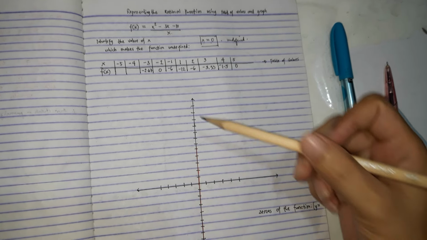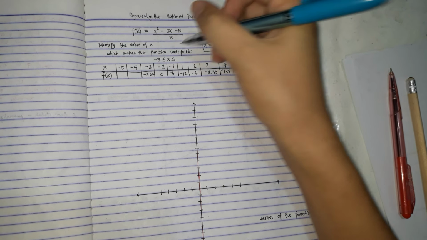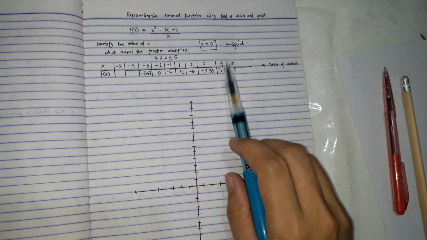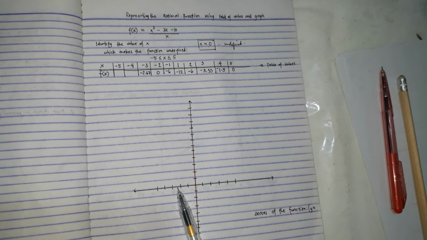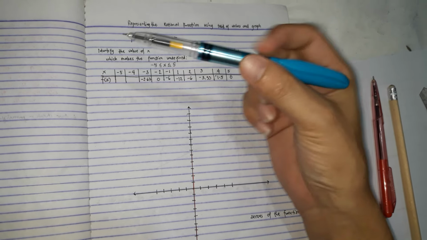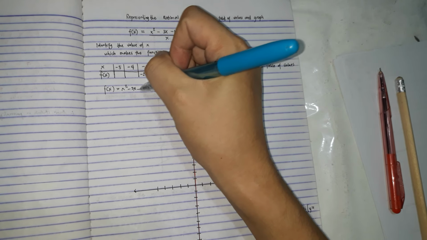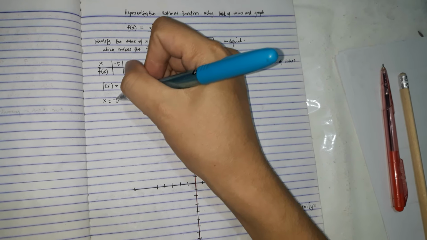So, because it's using table of values, we're going to have the interval x from negative 5 to positive 5, or ang values of x are from negative 5 hanggang positive 5. Next, we're not going to include 0 because we know that it is undefined. So let's proceed. So this is the function f of x is equal to x squared minus 3x minus 10 over x. Let x be negative 5.